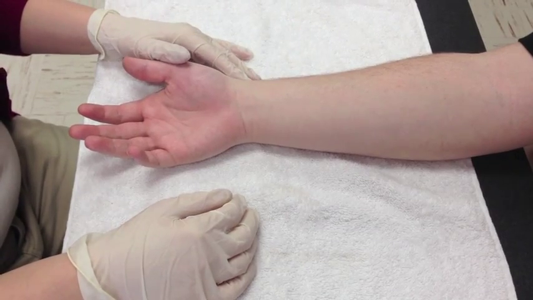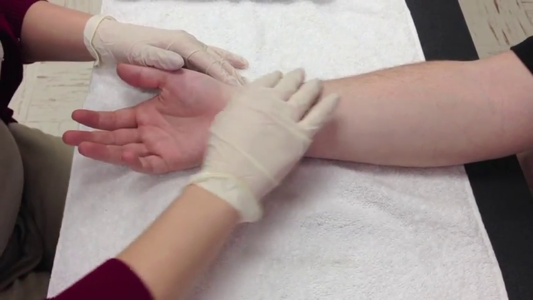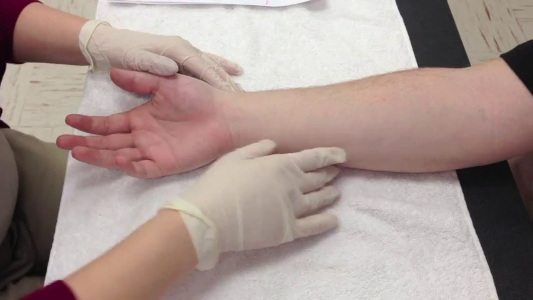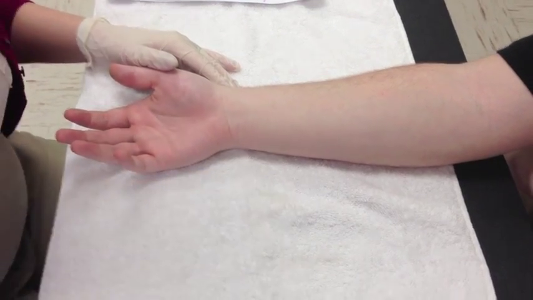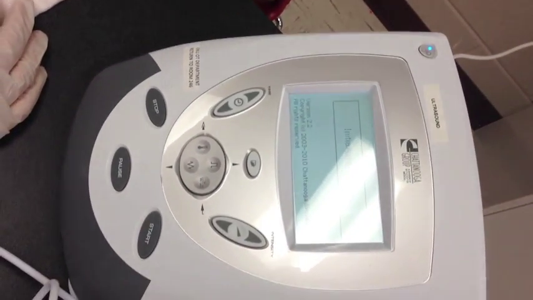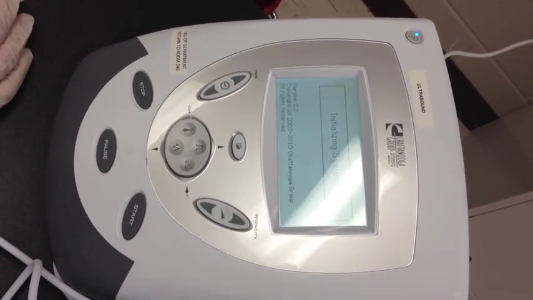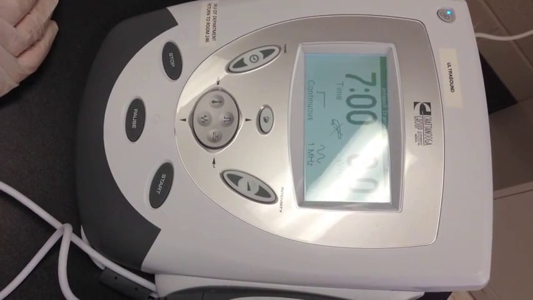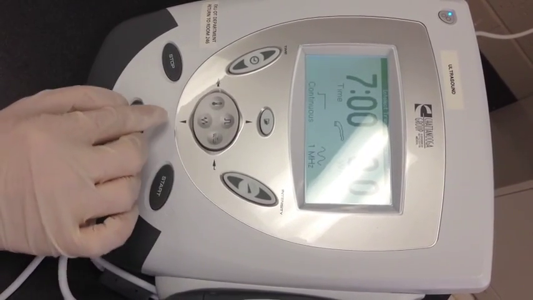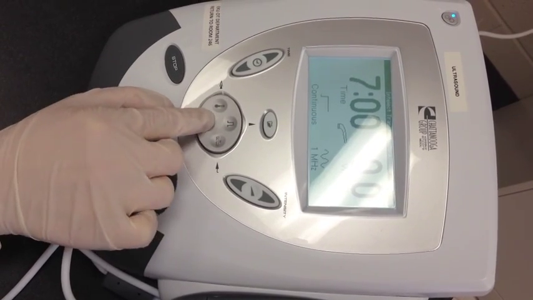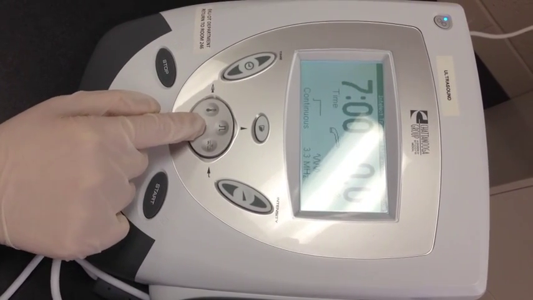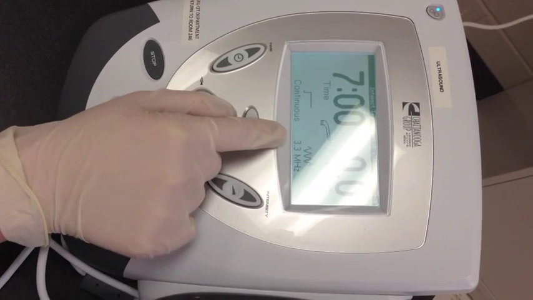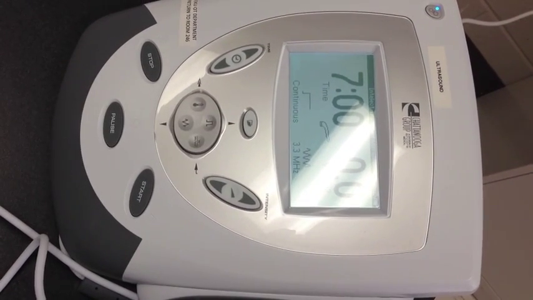The first thing that we want to do is examine the patient's skin. Then you're going to turn the machine on. This is the power button. Then you want to press the frequency button, which is right here. And for this purpose, we're going to press it to 3 megahertz.